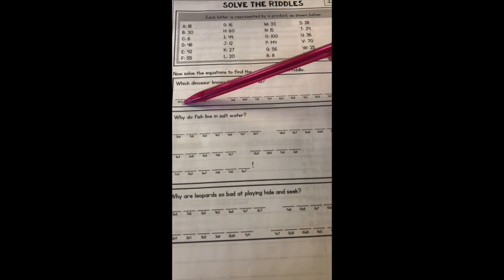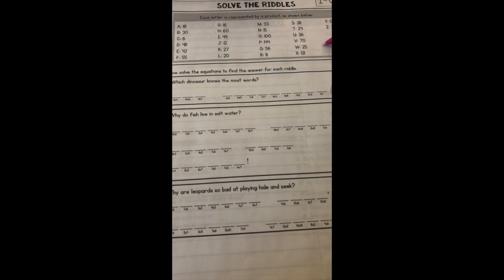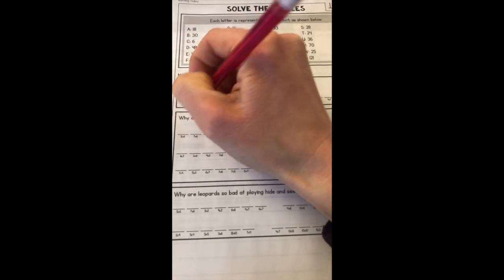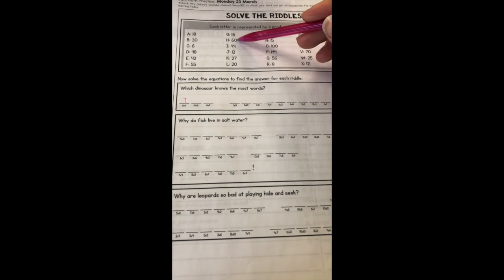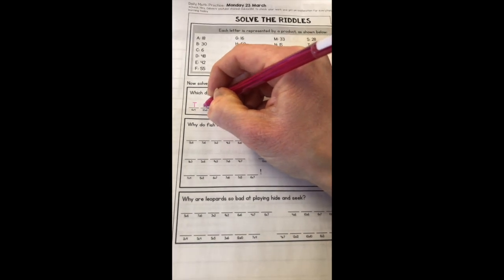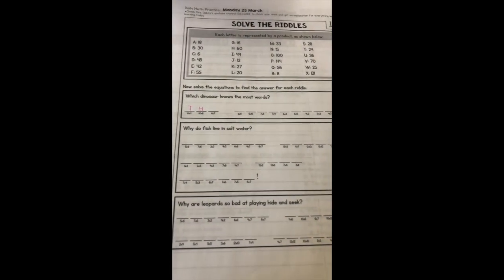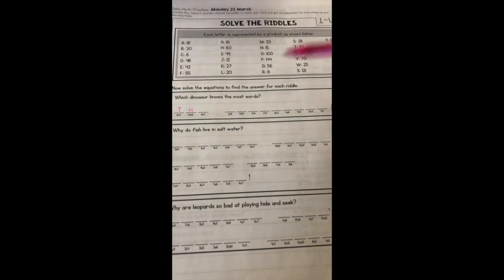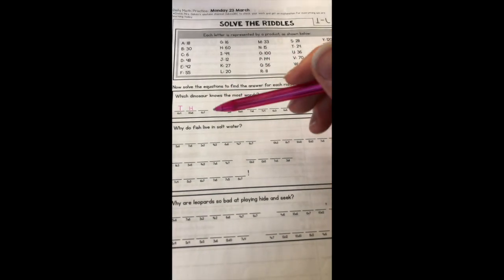Okay, so looking here, 6 times 4, okay, I know that's 24, so I'd go and I'd find 24. 24, 24, 24, T. And I would write T. Now, 10 times 6 is 60. Oh, I would find 60, and I'd look at the letter is H. I would write H. Okay, and you're going to keep going like that until you finish the whole thing.